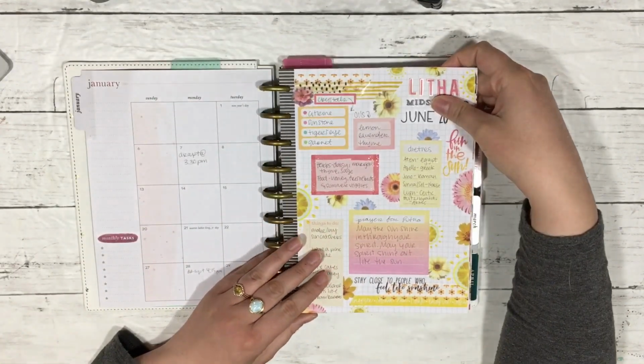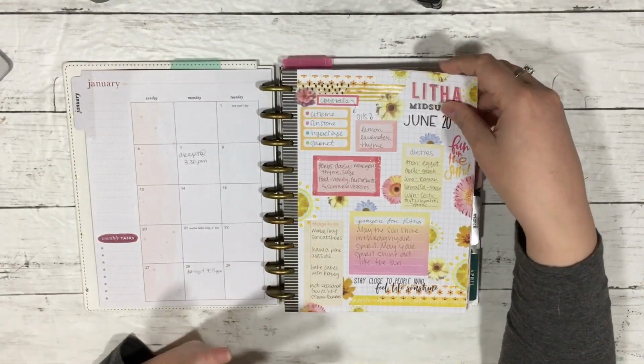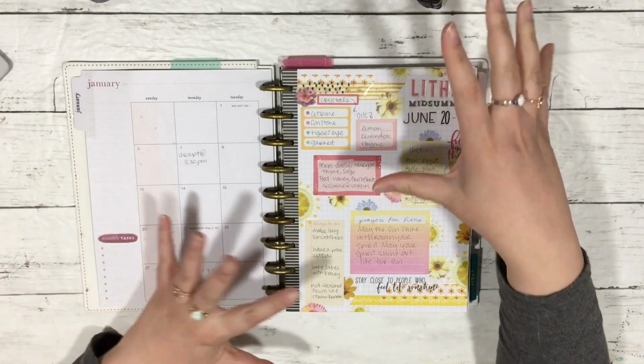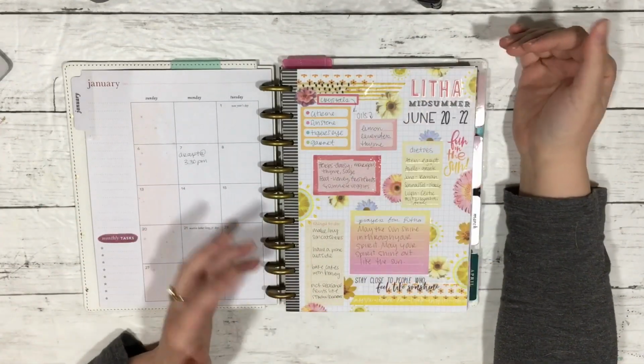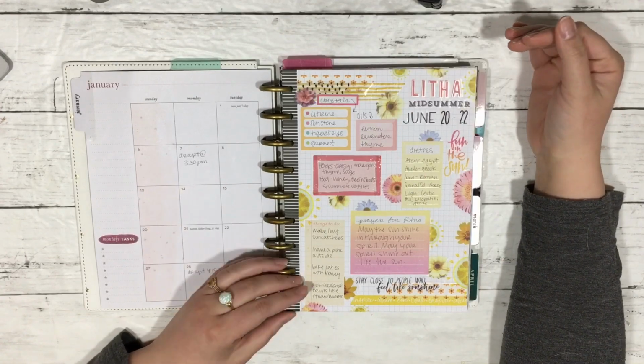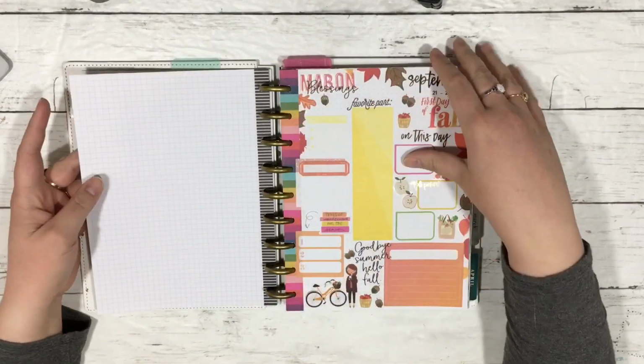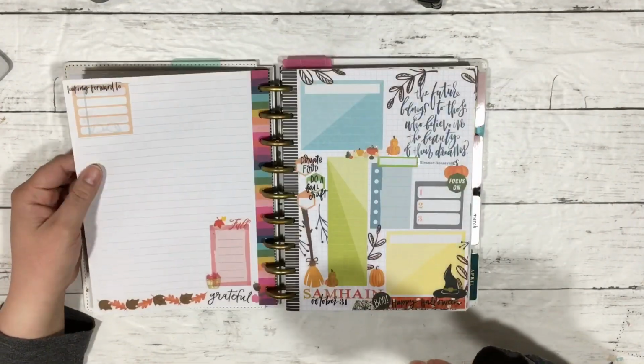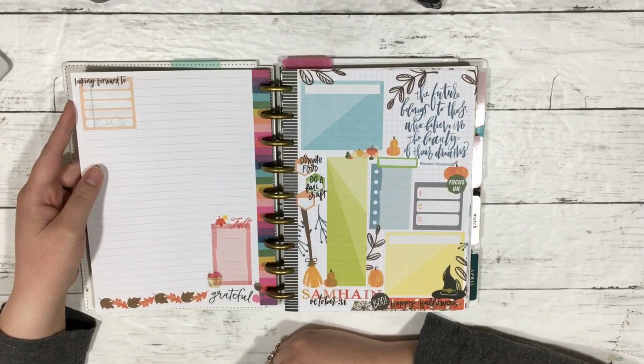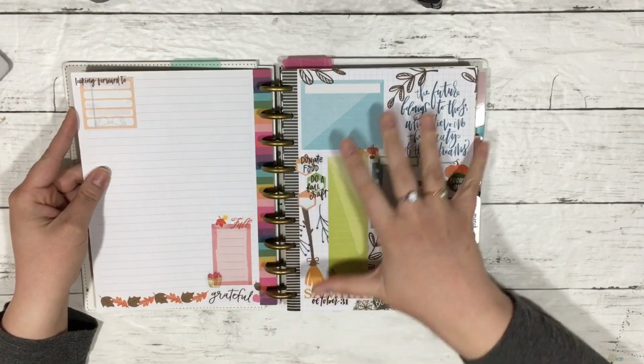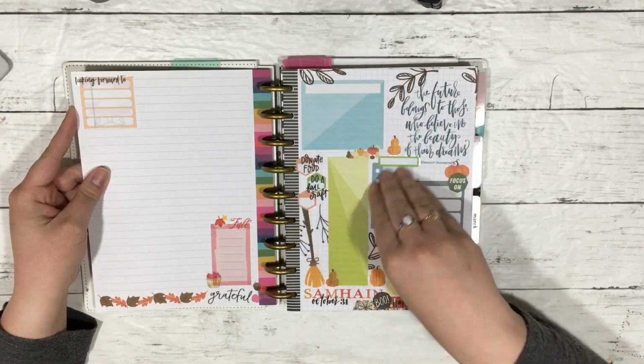So correspondences, mantras, activities and rituals as well. So things to do or rituals to perform, and it can even be simple. Like my Samhain one is to do a fall craft. So it's just getting in tune with the things of that season.